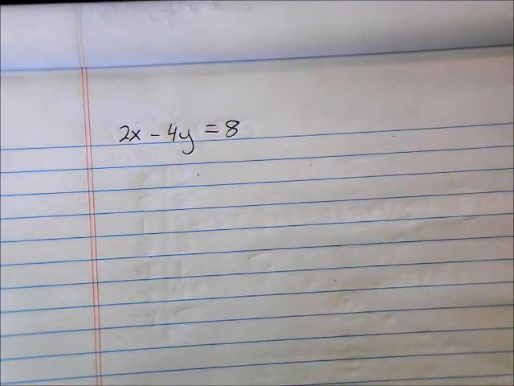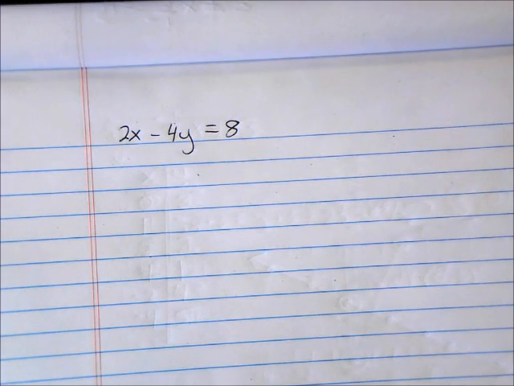2x minus 4y equals 8. How would you graph that one? Okay, that's the way most people would tell me to do it. Most people would tell me, take that equation and get y all by itself. And that absolutely works. Absolutely nothing wrong with that. It's not the way I would do it.